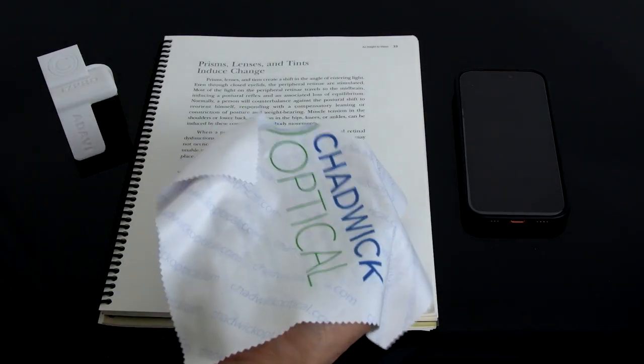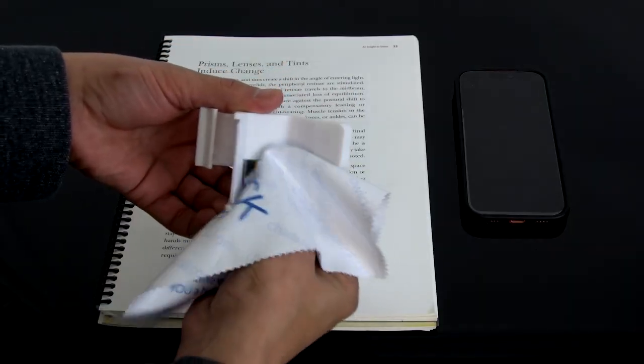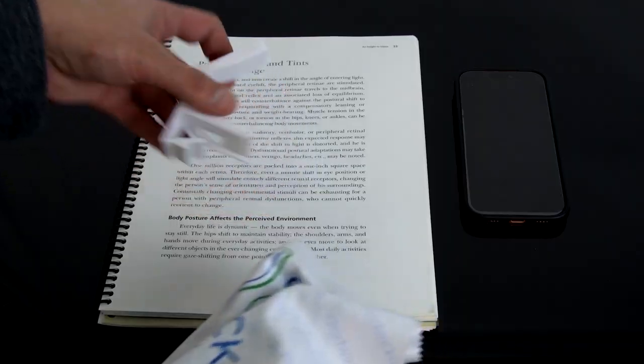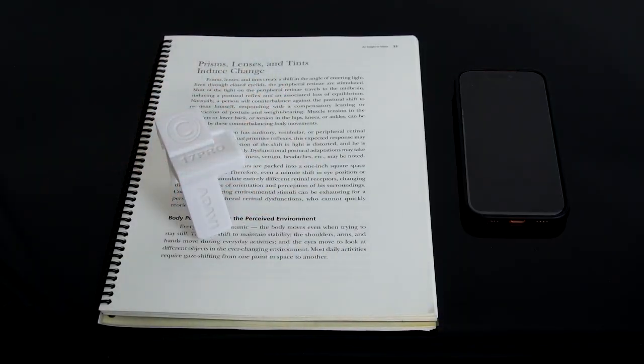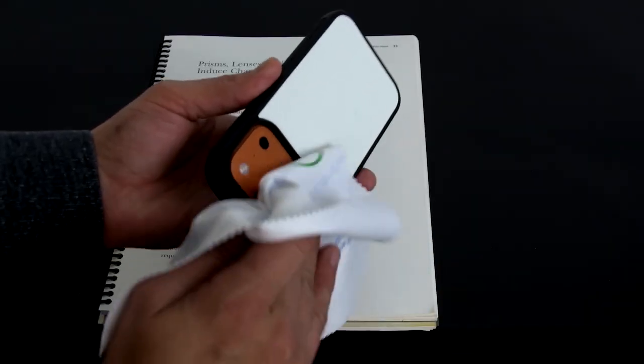Now it's time to clean our devices. First, wipe down your ADAVI Prism surfaces. Use the provided microfiber cleaning cloth. Then you'll want to take the cleaning cloth and wipe down the lenses on your phone.